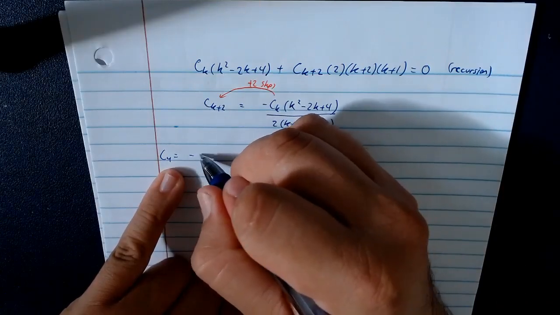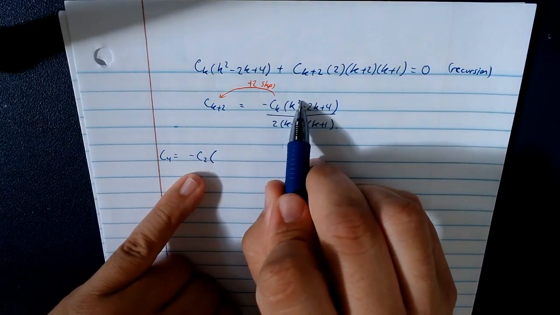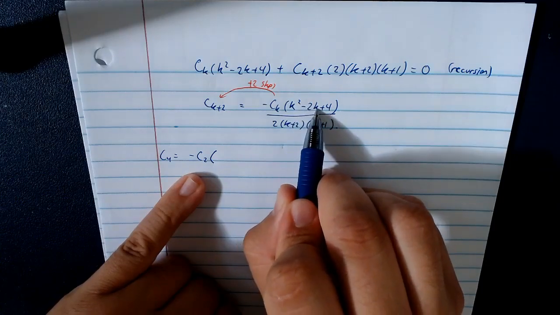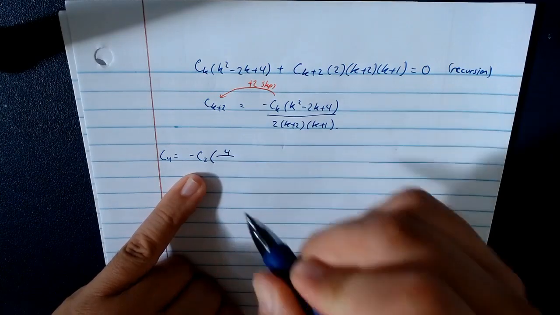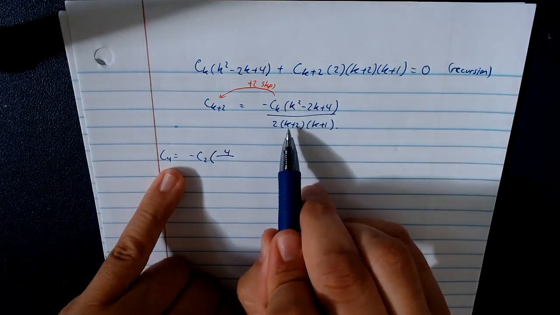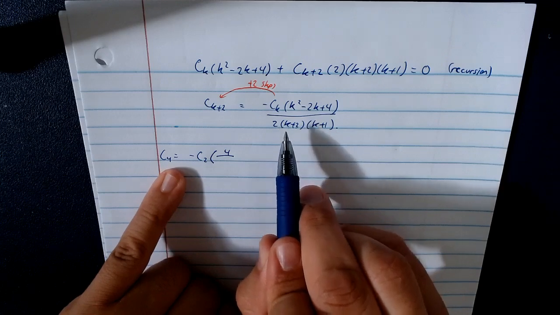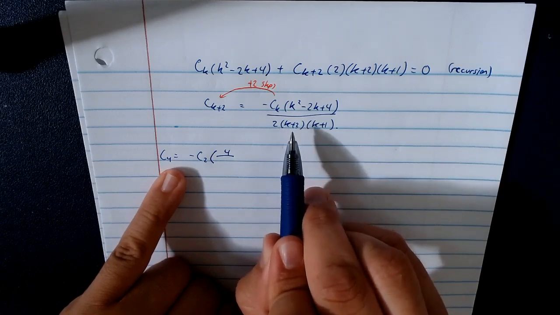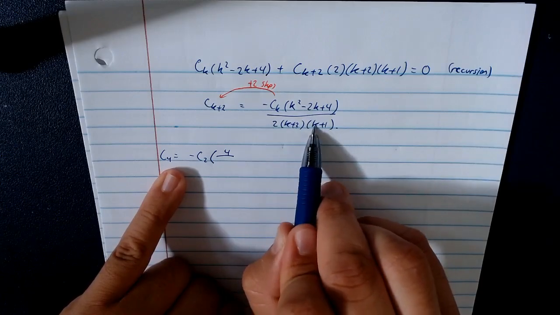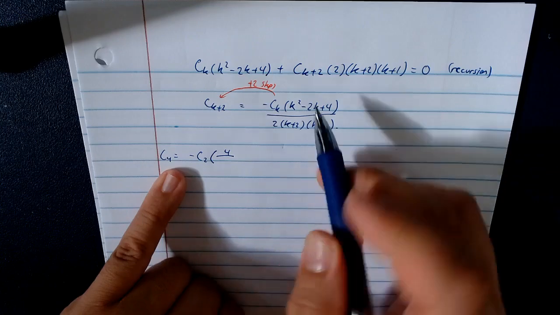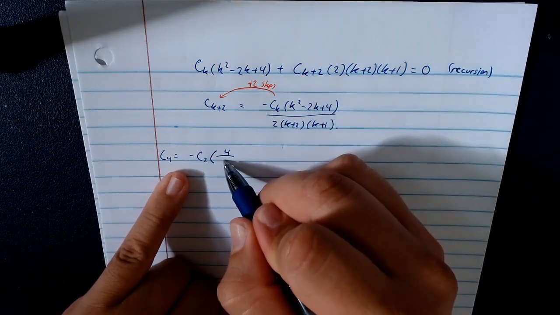So that's going to be negative C2 times, let's see, 2 squared is 4, 2 times 2 is 4, 4 minus 4 is 0, plus 4 is 4, over 2 plus 2 is 4, 4 times 2 plus 2 is 4, 4 times 2 is 8, and then here 2 plus 1 is 3, and 8 times 3 is 24. So I end up with 4 over 24.